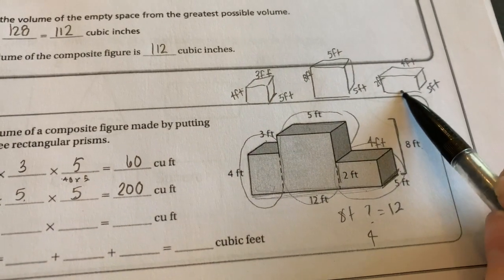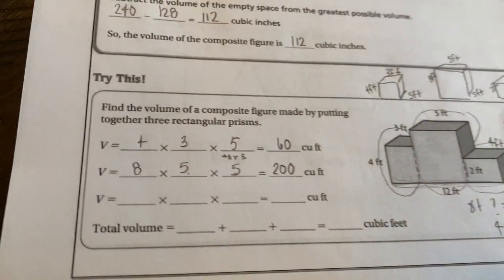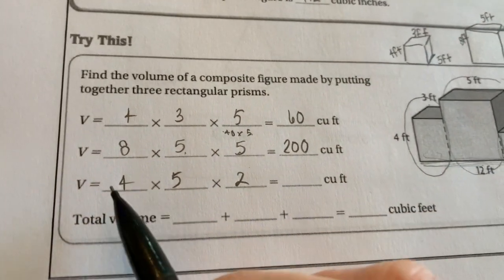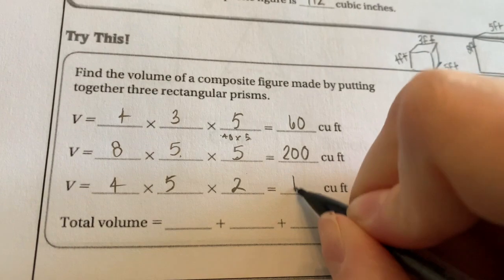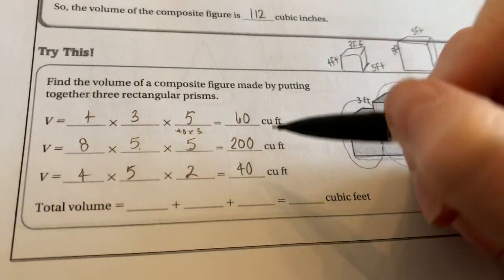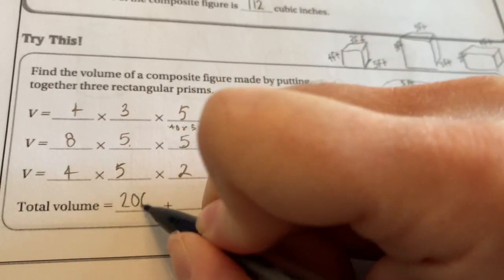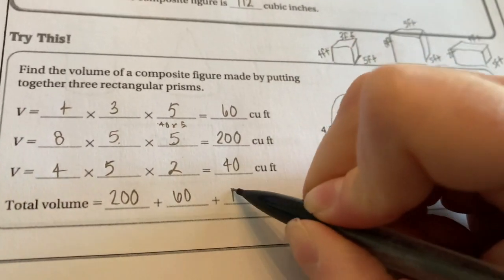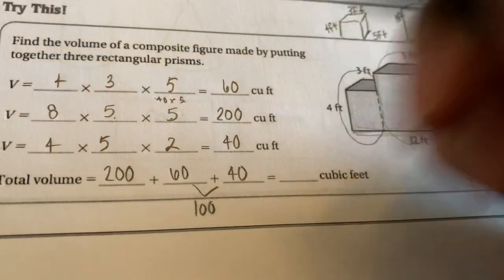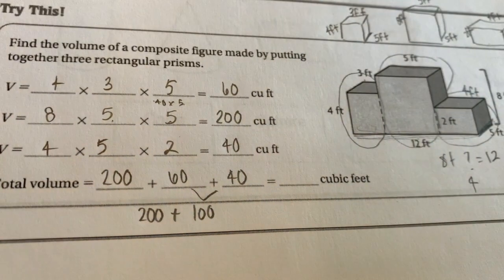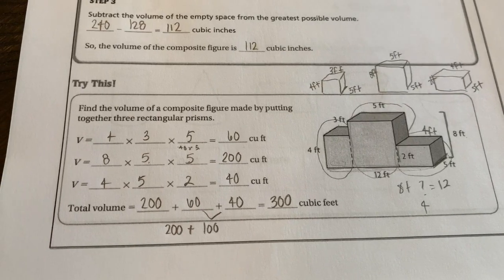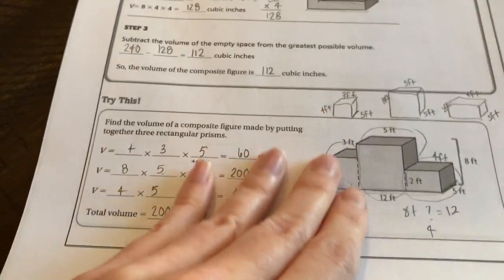And then my last one is 4 times 5 times 2, or any order, doesn't matter. So that's 20 times 2, which is 40. So now I have all 3 of the volumes, so now I have to add them all up. I'm just going to start with the biggest. 200 plus 60 plus 40. I know that 60 and 40 is going to give me 100, so this is like 200 plus 100, which is a total of 300 cubic feet. Voila. It's not too bad, right, guys?